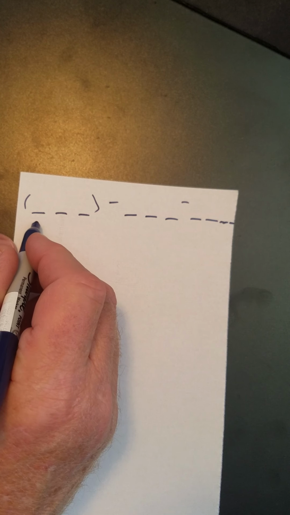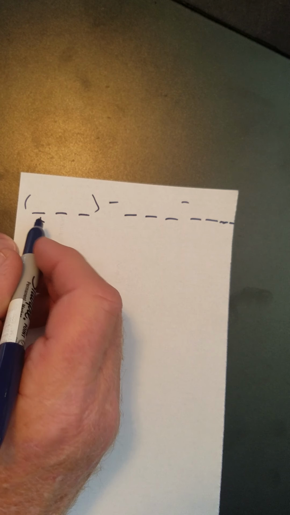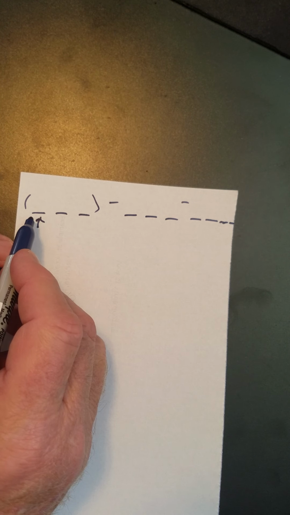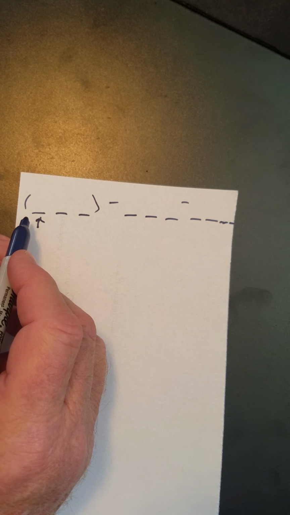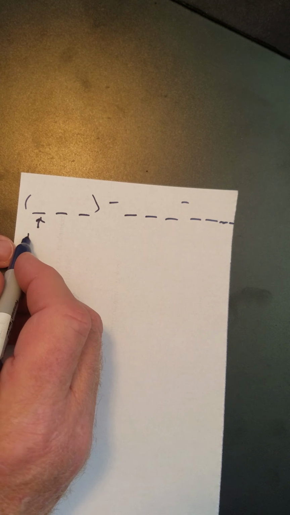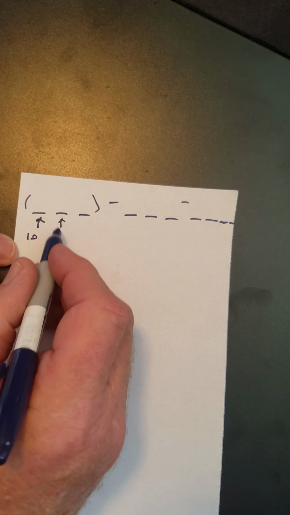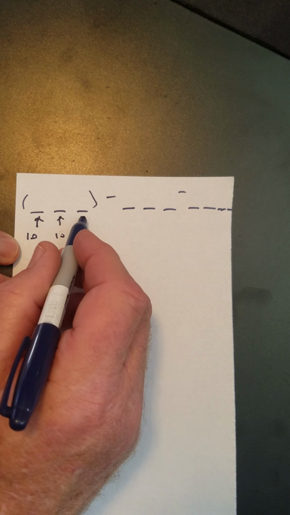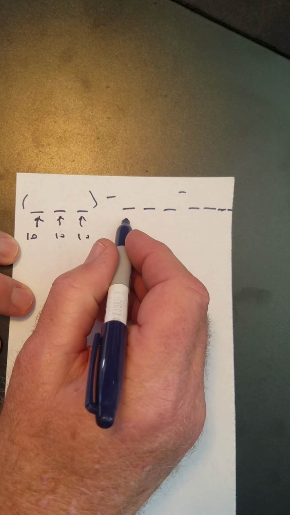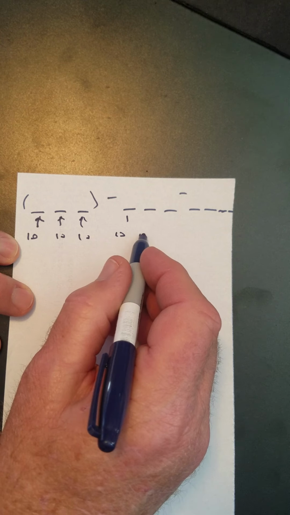So how many different telephone numbers are there? Well, each of these blanks could have any number 0 through 9. That's 10 different possibilities. You could have 10 here. You have 10 here. And going across each of those are going to be 10.